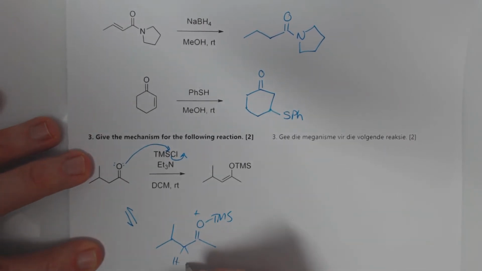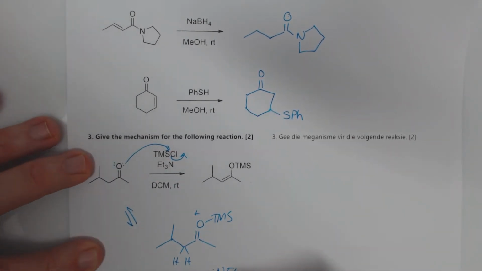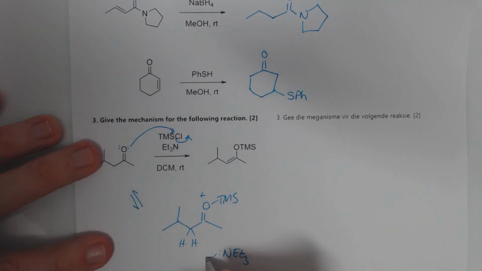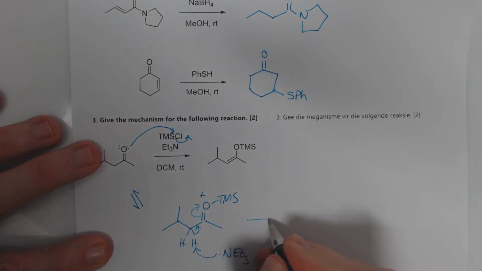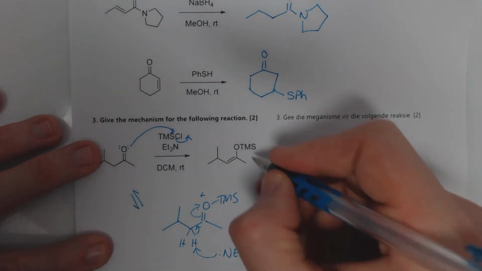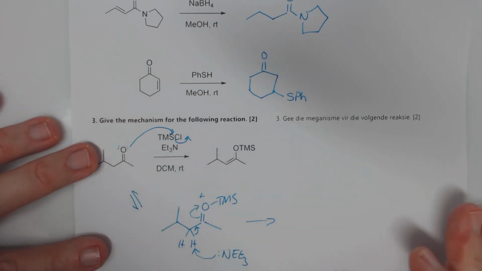And we've got 2 hydrogens over here. The triethylamine, lone pair of electrons on the nitrogen, is the base. So you can see that. Picks up the hydrogen, this kicks in there, that kicks in there, and we get our product, which is the product over there. So 2 marks. Okay, so that was done very well. So that's the memo for the test.